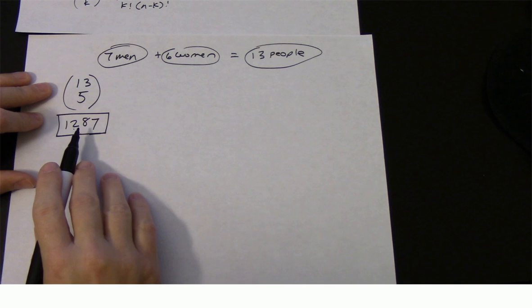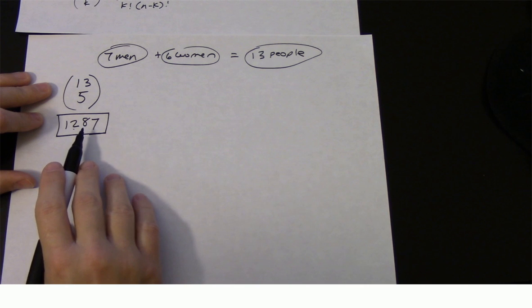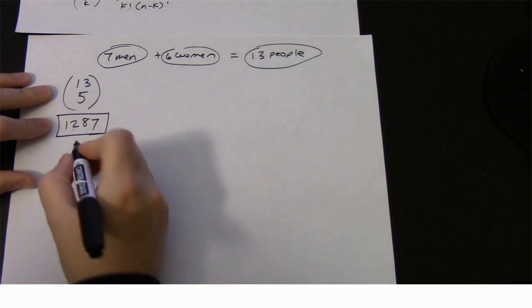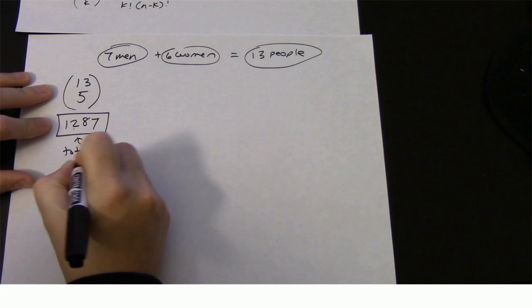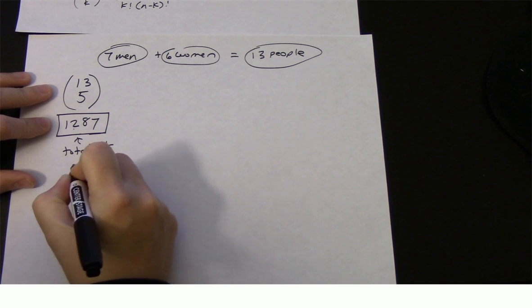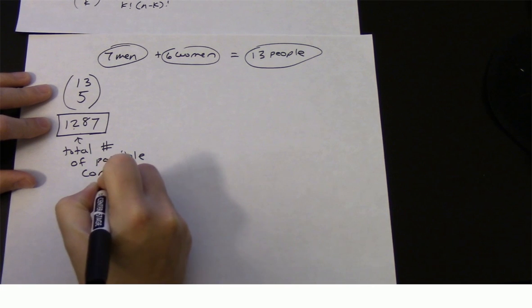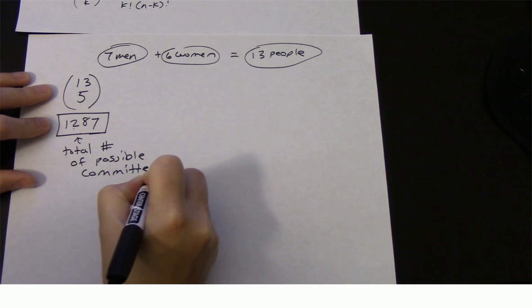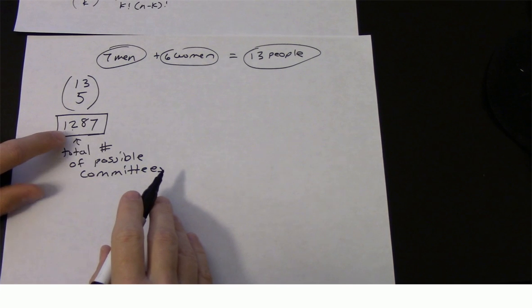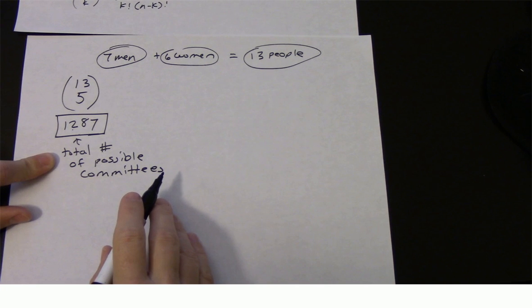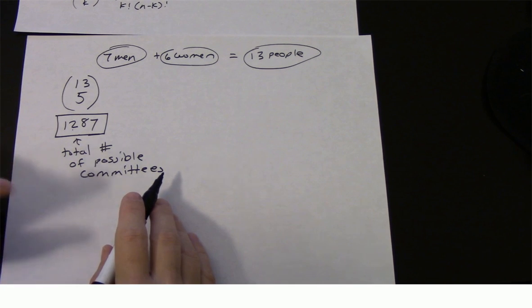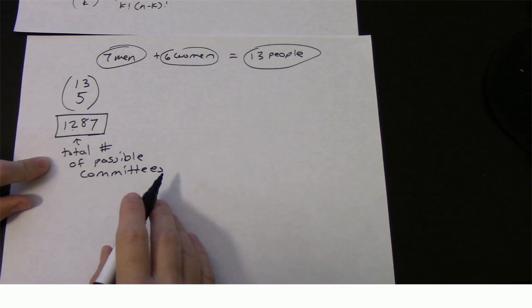But not all these committees have at least 3 men, right? So how many of them don't have at least 3 men?